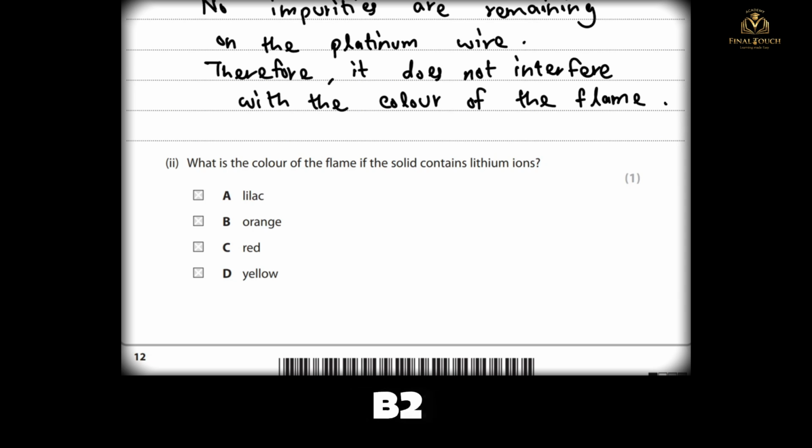So part B2 said, what is the color of the flame if the solid contains lithium ions? So the answer should be red.